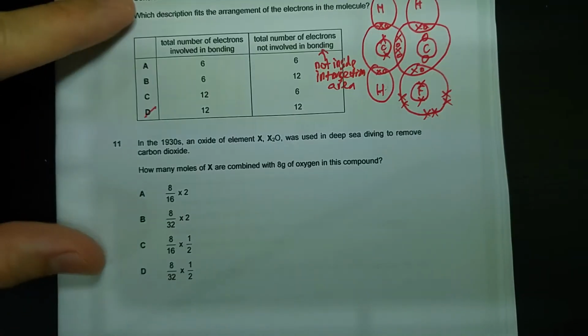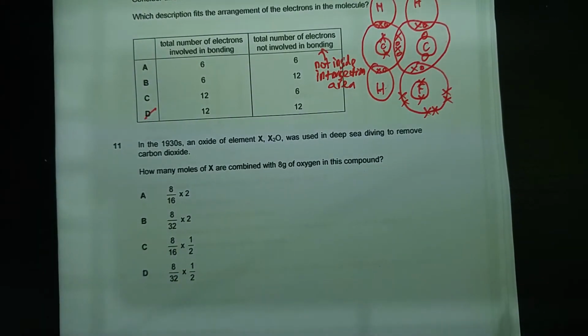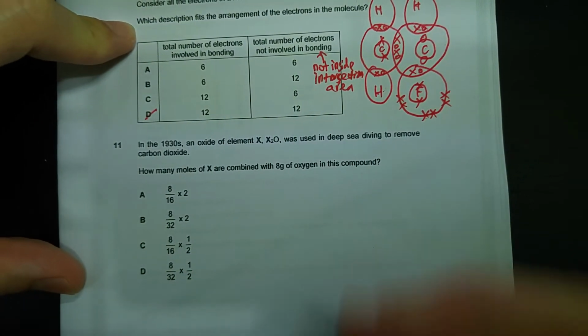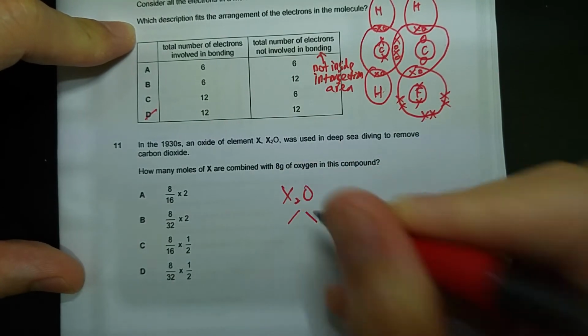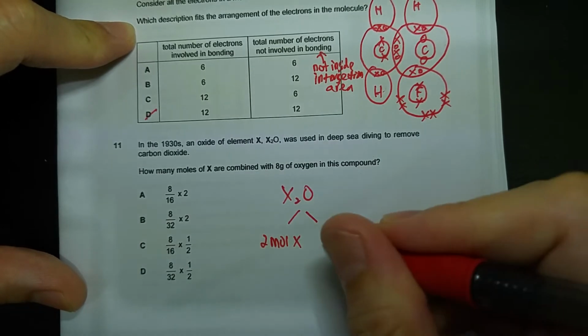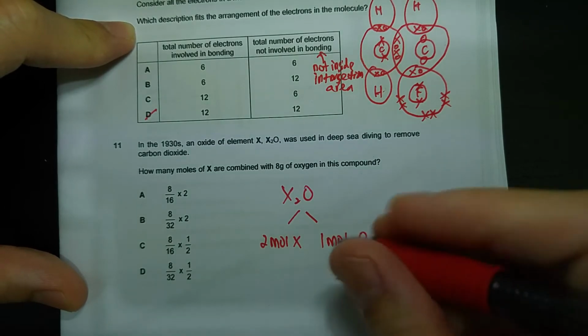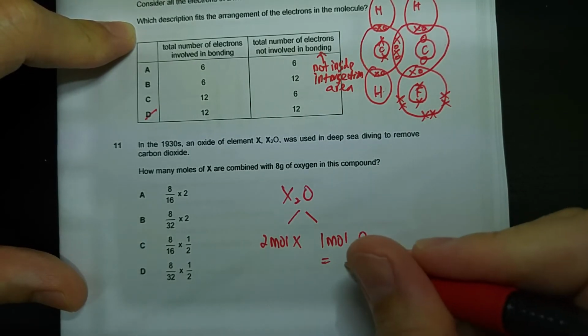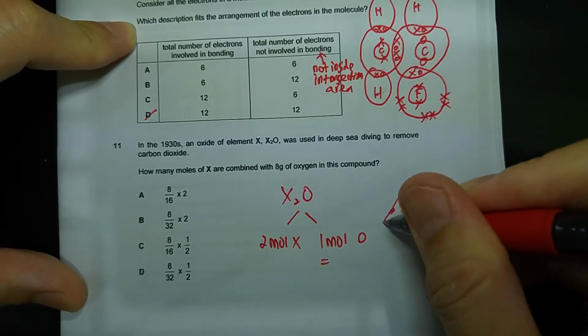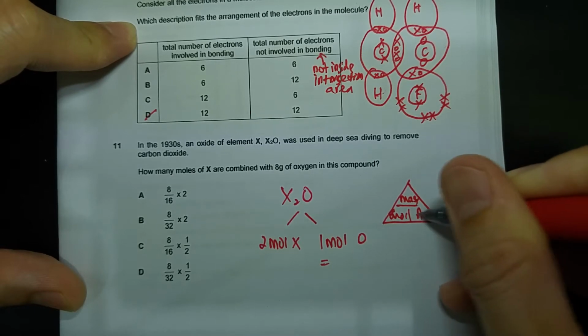Okay. Now let's look at number 11. You have X2O. How many moles of X are combined with 8 grams of oxygen? First of all, what is the meaning of this X2O? You split it. Basically what it means is 2 mole of X, 1 mole of O. Alright, 2 mole of X combined with 1 mole of O. So which also means that this 1 mole of O is, what is the mass? Again, you look at the triangle.